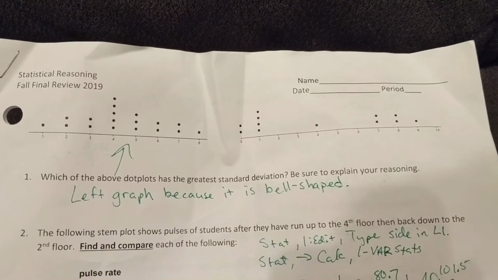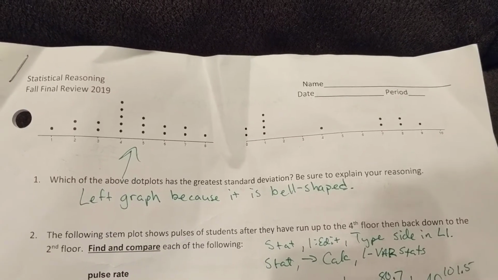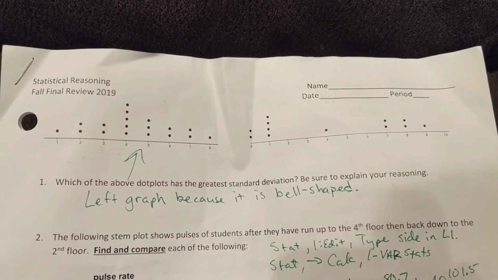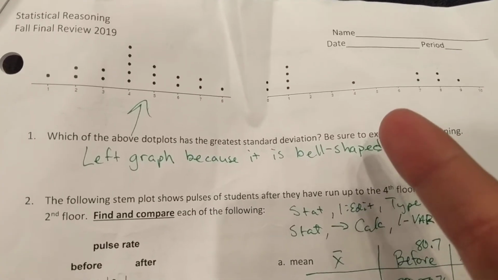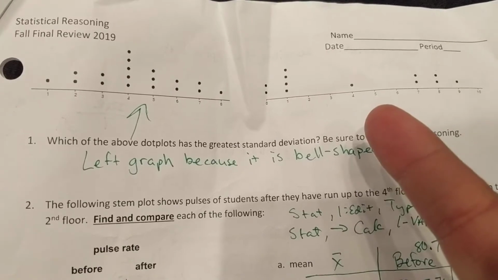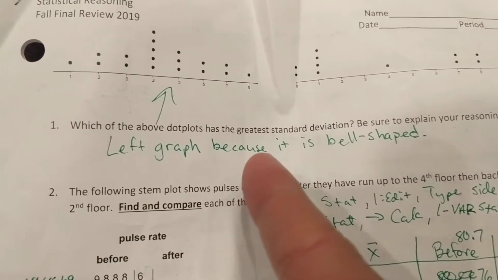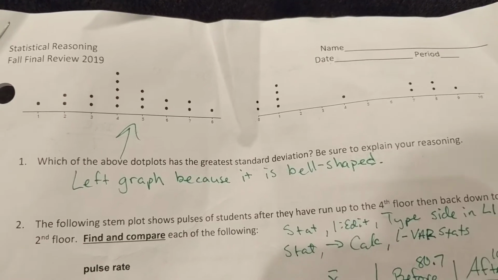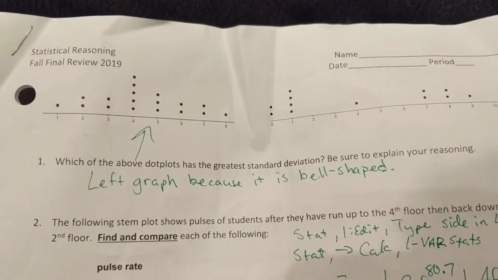Alright, so number one says, which of the above dot plots has the greatest standard deviation? Oh, sorry, it's greatest. I thought it said least, so the greatest standard deviation would be the other one. This one is the actual correct answer here, because greatest standard deviation would be the one that's spread out the most. This is the least standard deviation over here on the left, because it is bell-shaped. Alright, so I made a mistake there on number one. The right graph is the one with the greatest standard deviation. The left graph is the least standard deviation.